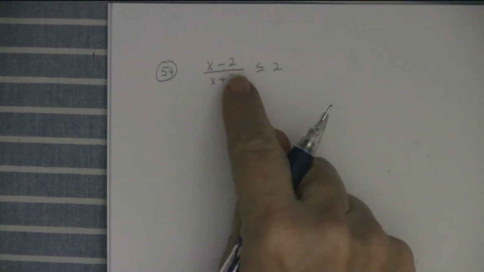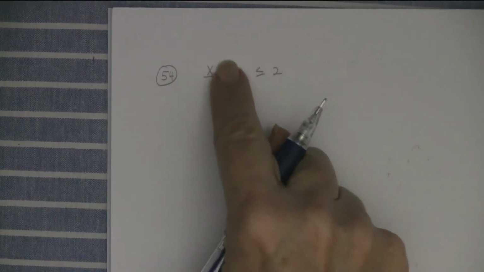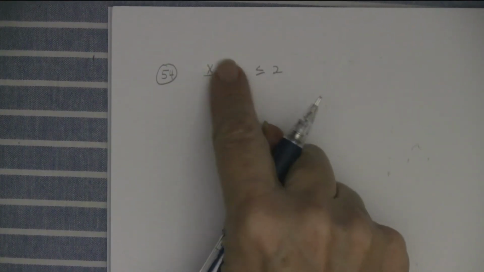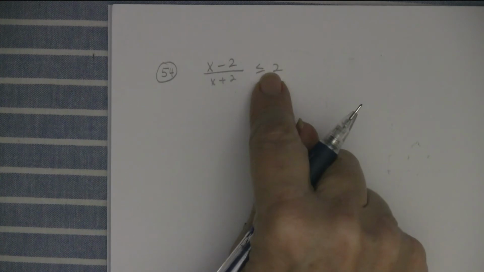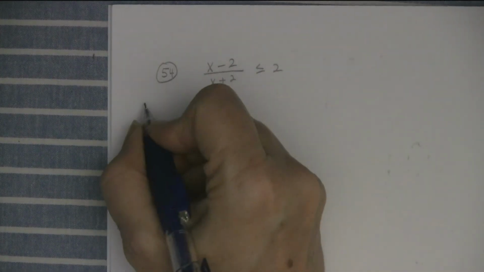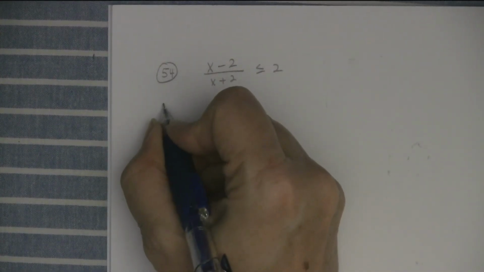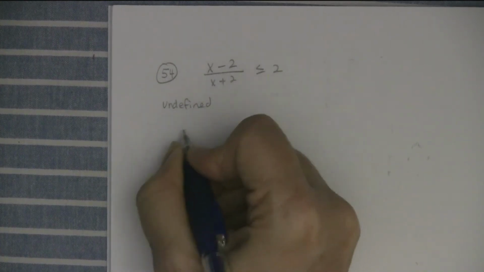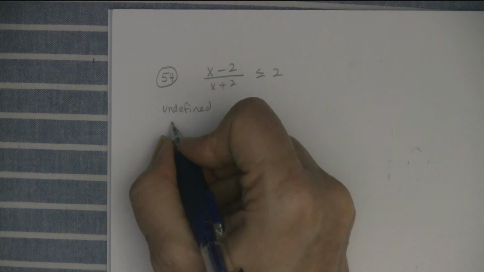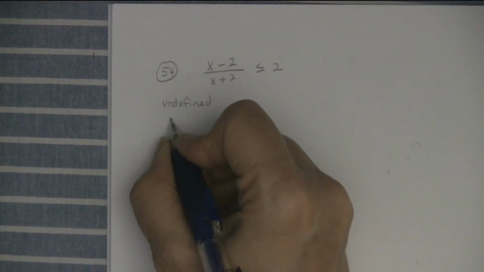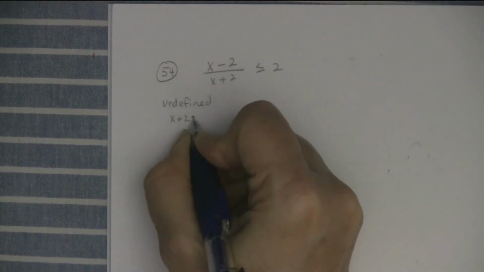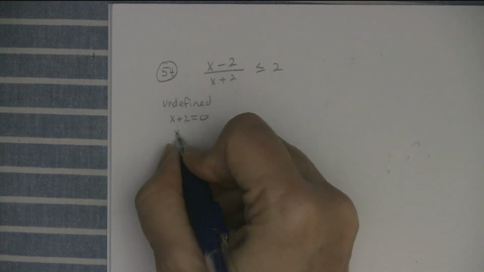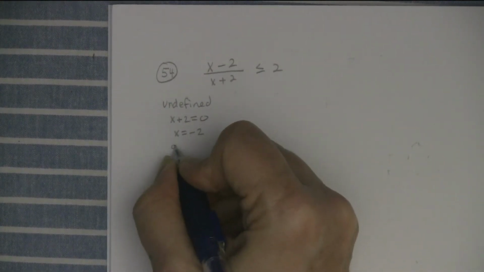So I noticed that it's a fraction inequality, right? And so there's two things you look at. You look at where it's undefined, in either order, it doesn't matter. And that's where the denominator or denominators, if there's more than one, equals 0. So x plus 2 equals 0. So that happens at x equals -2, and this is always open.